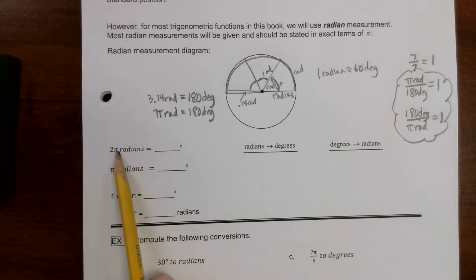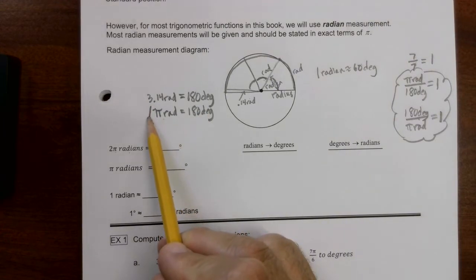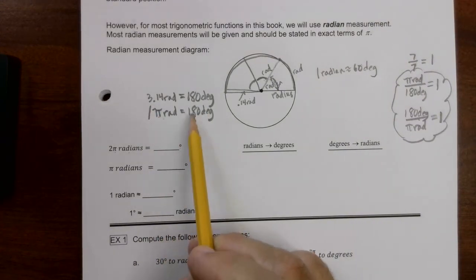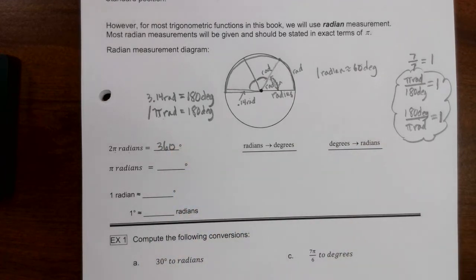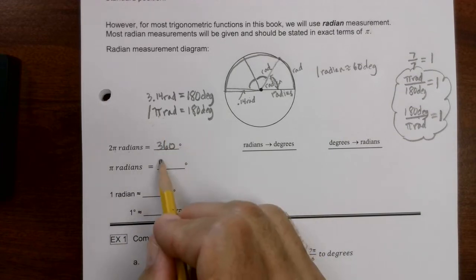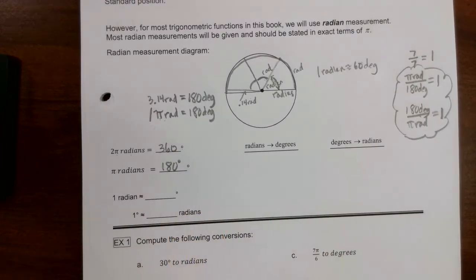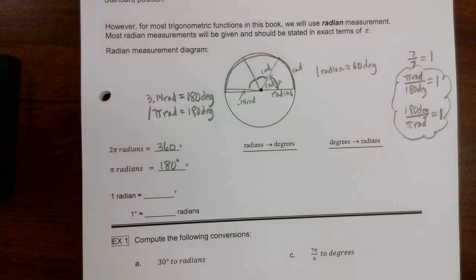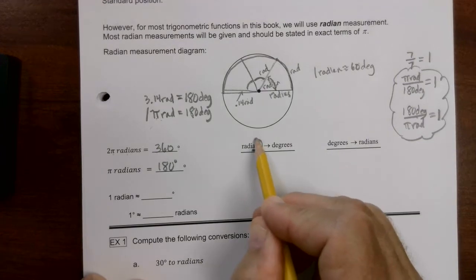2 pi radians equals how many degrees? Well, if 1 pi equals 180, then 2 pi has to be 360. That'll become automatic. You'll get used to that. And we already talked about it. 1 pi radian is exactly 180 degrees. These guys right here, I'm going to skip for the moment. I might skip them completely because we're going to talk about those things down here a little bit more. But let's go ahead and talk about this.